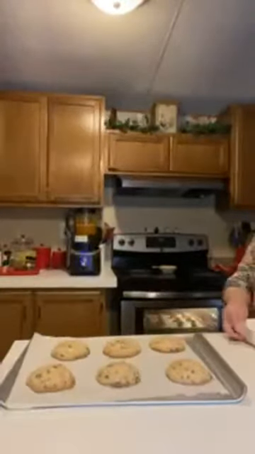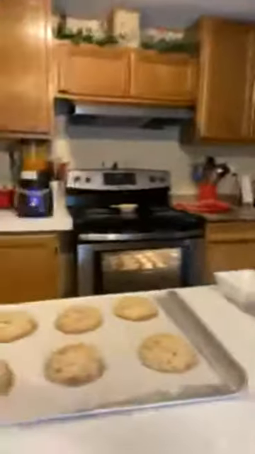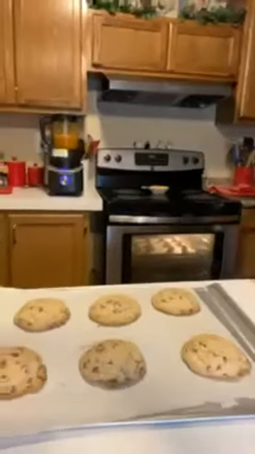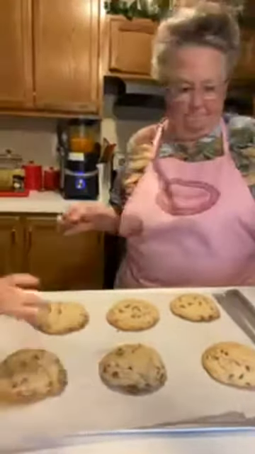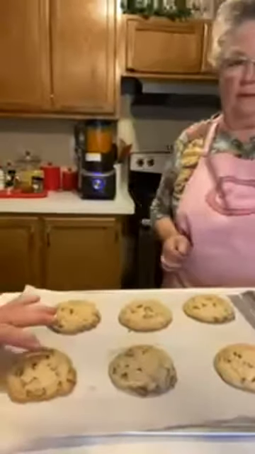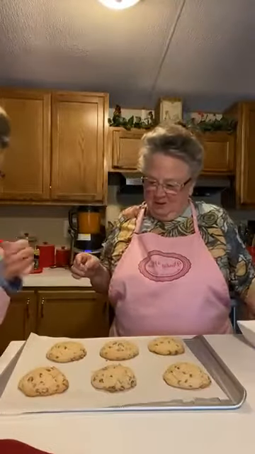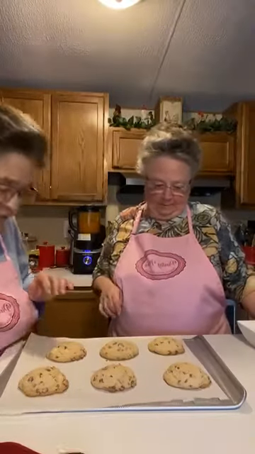See? They're just barely golden brown. But they're getting brown around the edges, and that's how you know they're done. Now that's what I usually do. I jump real quick, because when they sit here, they'll harden up. And if you leave them in there too long, they will be crunchy, which I like, but I don't like them overdone either.